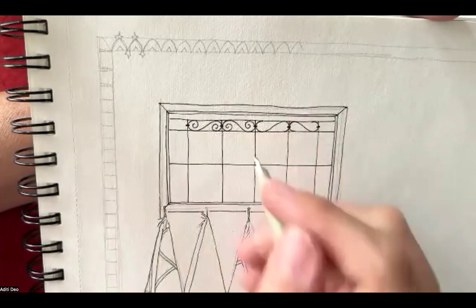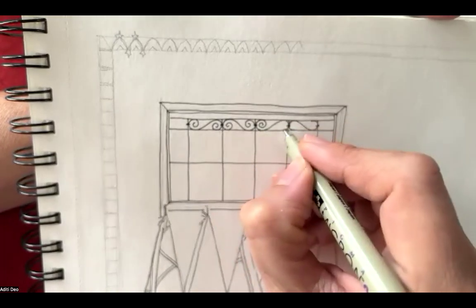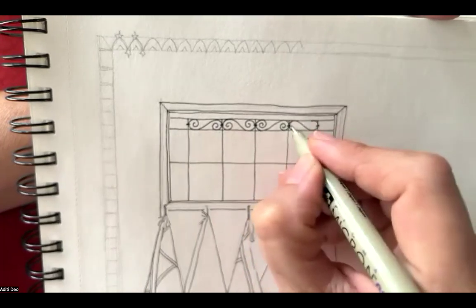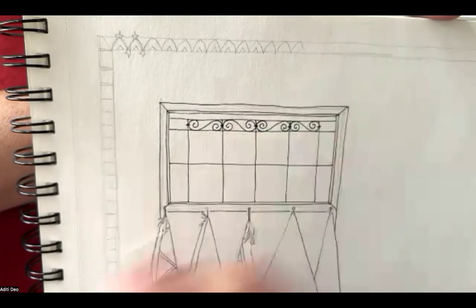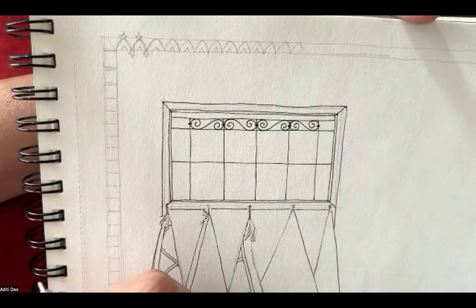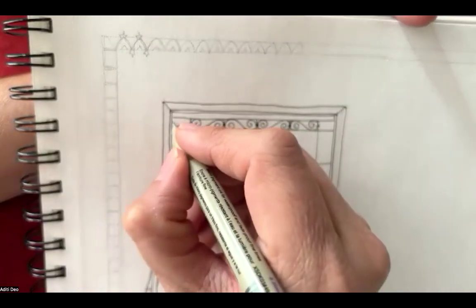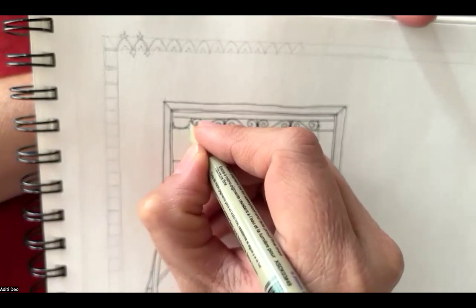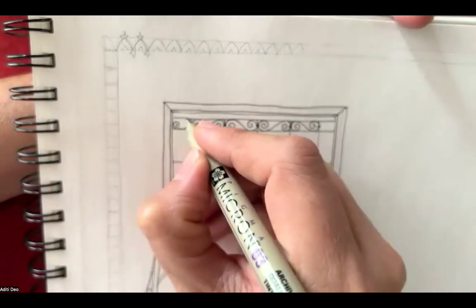So you've got the symmetry in the design, and then you can start making the scrolls, because then you don't get confused about the direction of the scroll. And on the side panels, we have a diagonal C shape which scrolls in this manner.